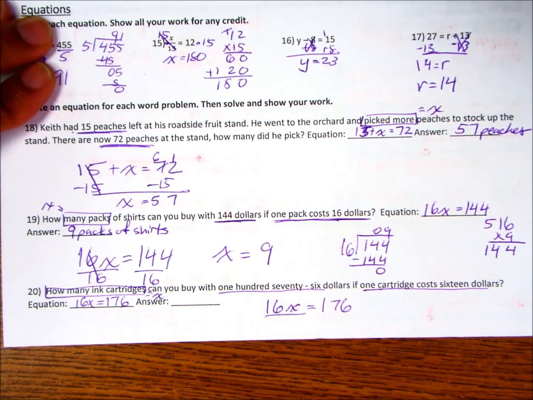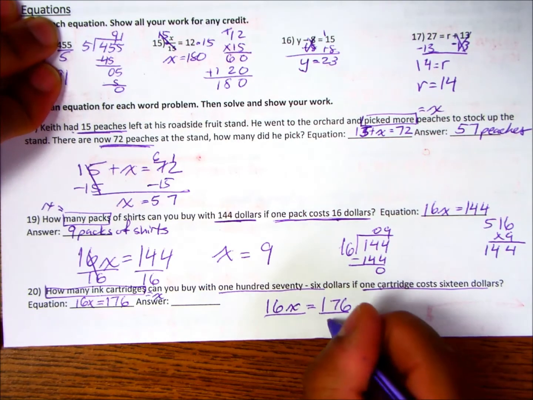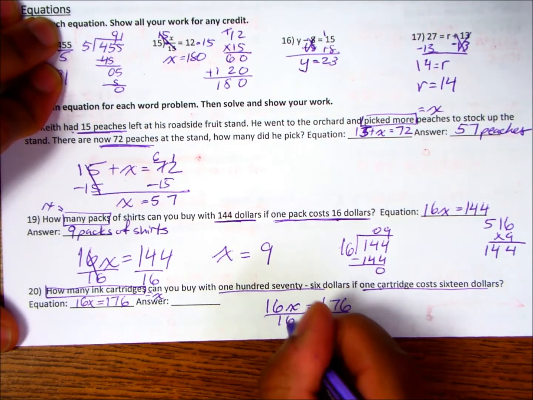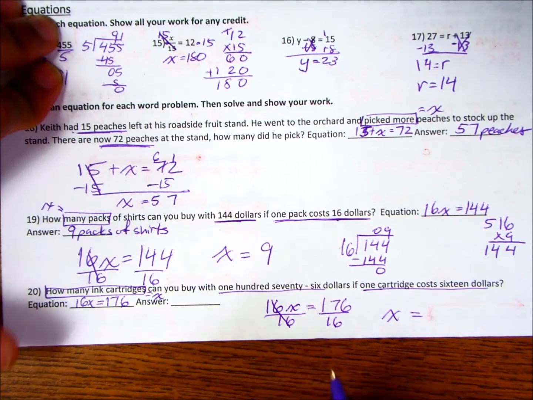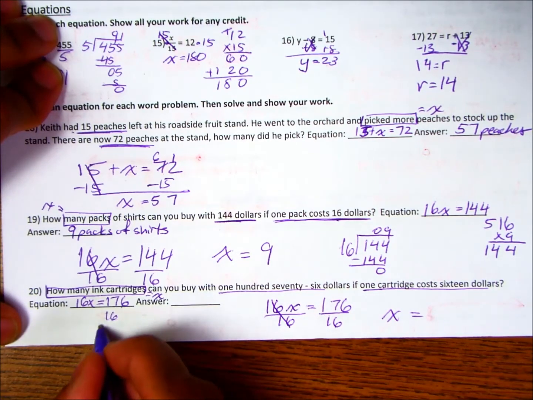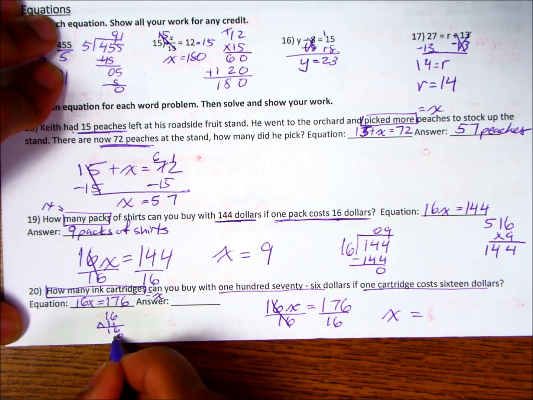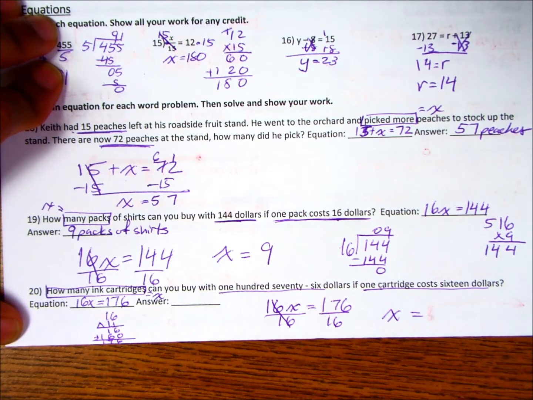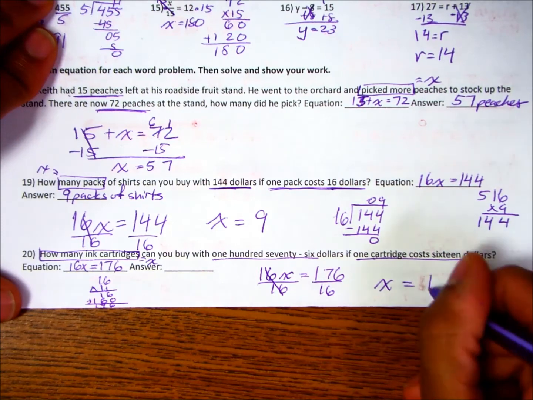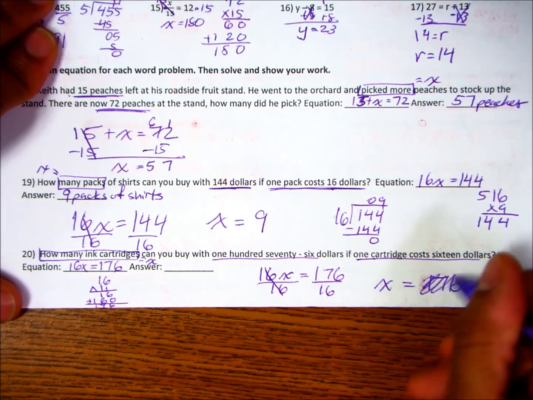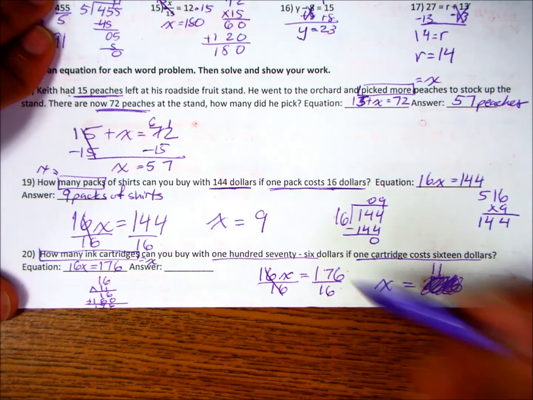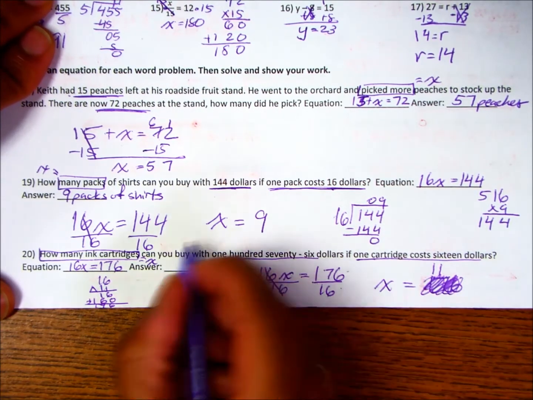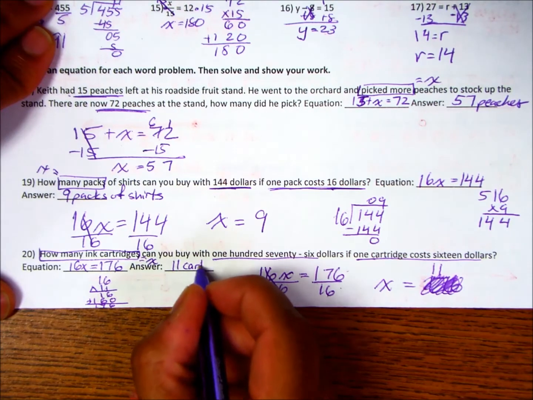Same thing again, if we do the math, you've got to make sure you do the inverse operation. Divide each side by 16. You get x by itself. Well, 16 times 11, yep, 176. It's real tiny, but 176. X will be equal to 11 because 16 goes into 176 11 times. So 11 cartridges.